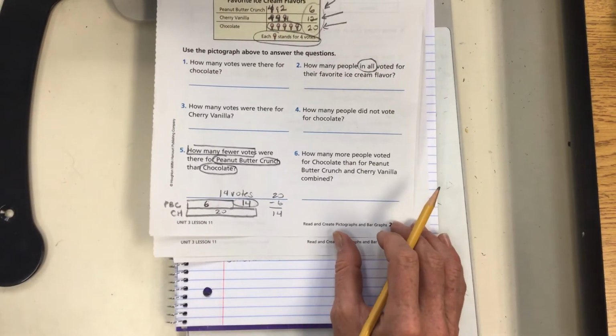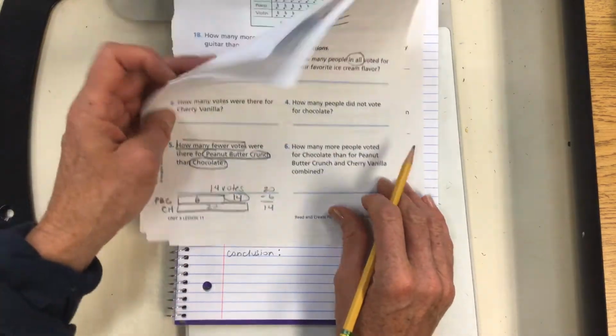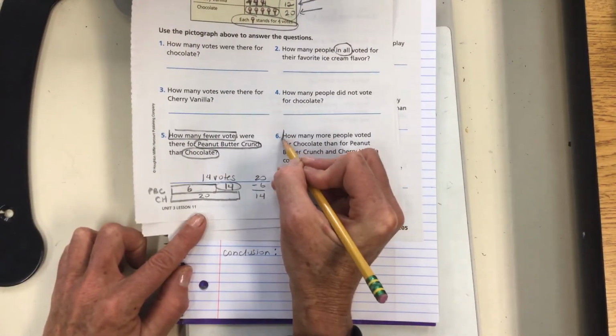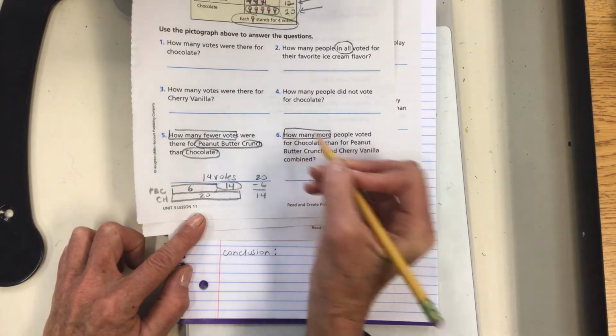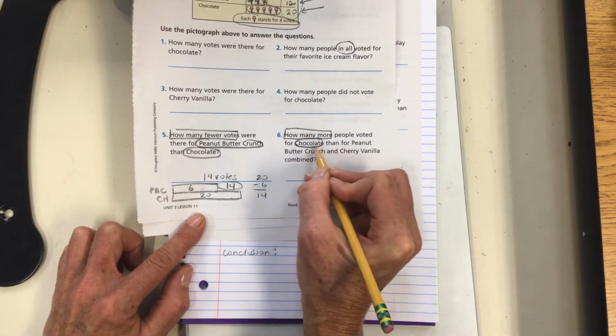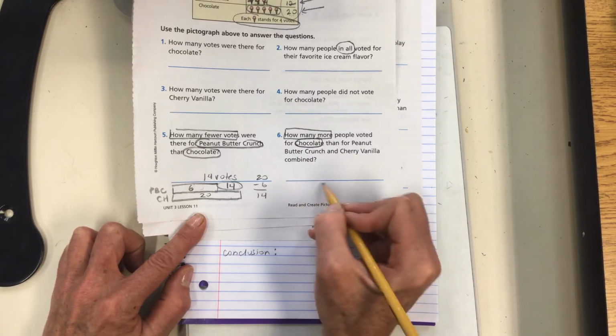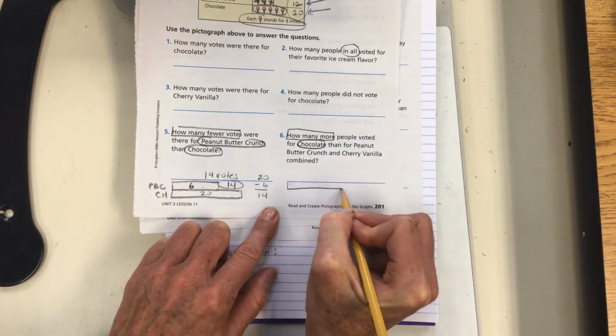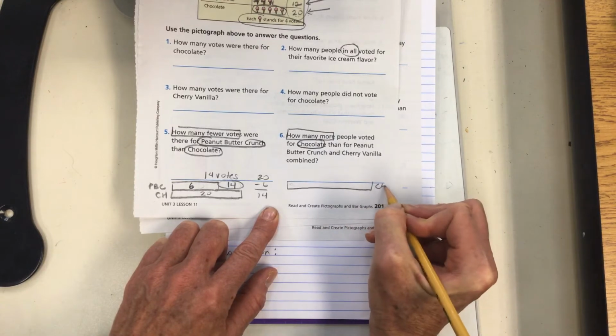Okay, and then I did the same with this comparison bar, or this number I should say. It says how many more, shows that I'm going to subtract again. It says voted for chocolate. For chocolate, so chocolate's going to be my really long bar. I might just make my bar right here, make it really long. This is my chocolate bar.